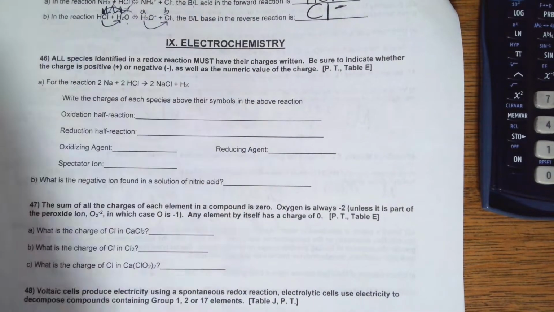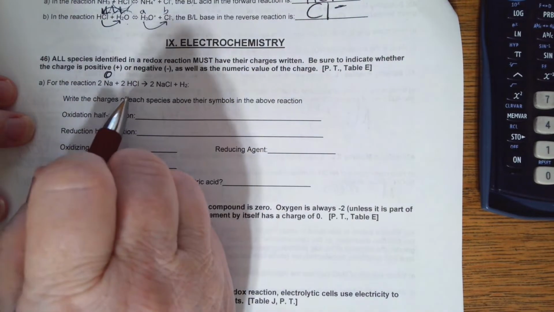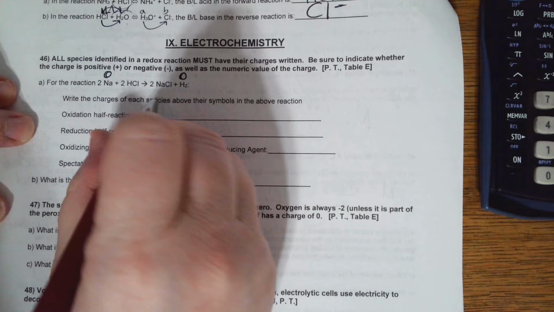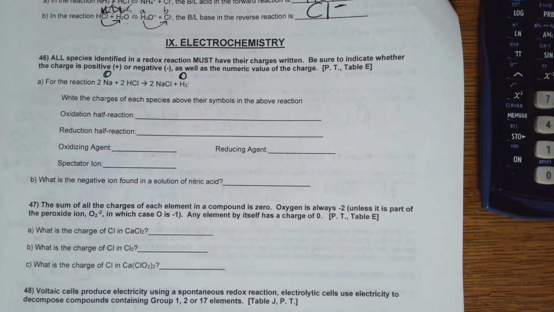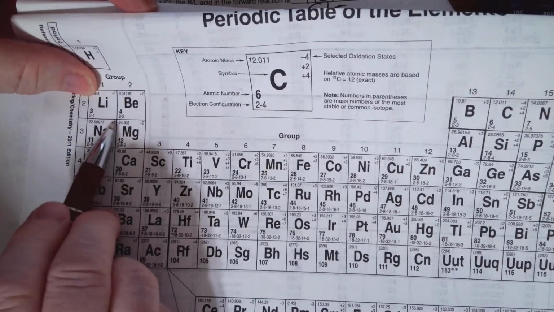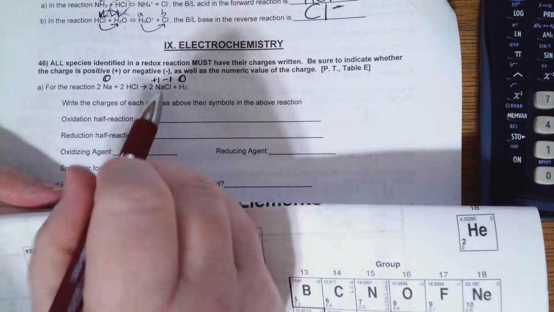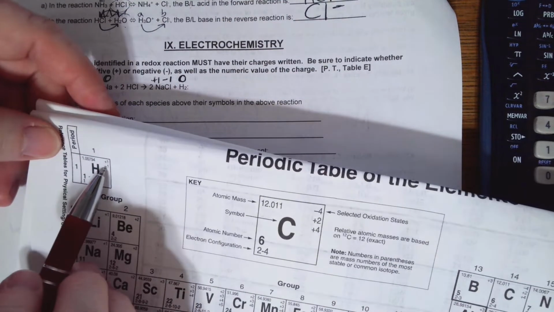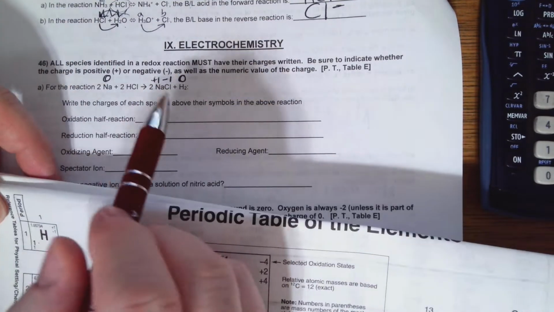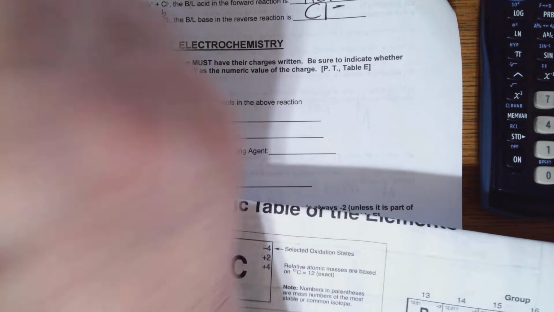So this is a single element, 0. This is a single element, 0. So let's look at the reference table so I can show you how we get these. Na plus 1, which means Cl must be negative 1 because it's one of each. H is plus 1 when it's first in a compound, negative 1 when it's second. So it's first, so it's a plus 1, and Cl then must be minus 1.